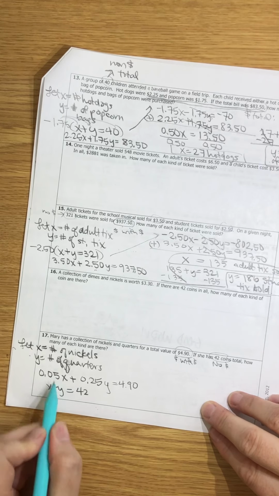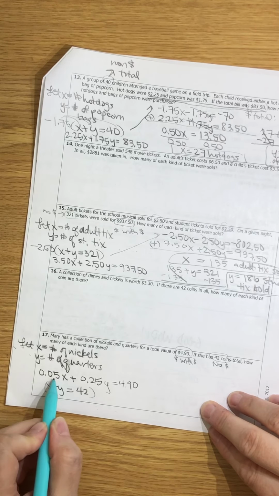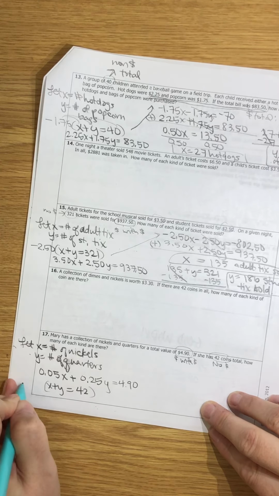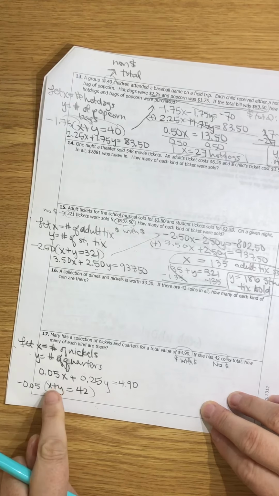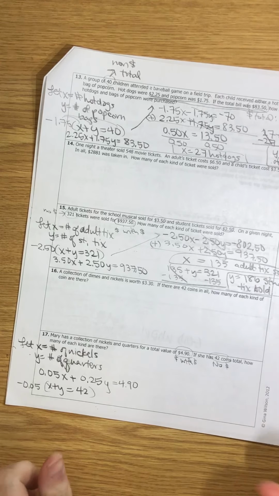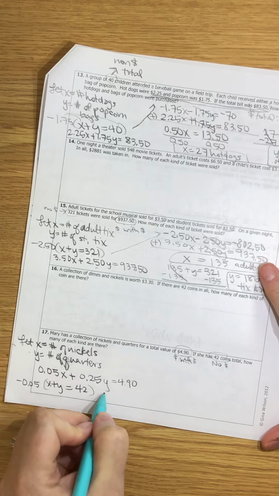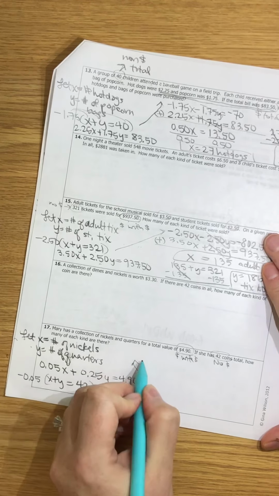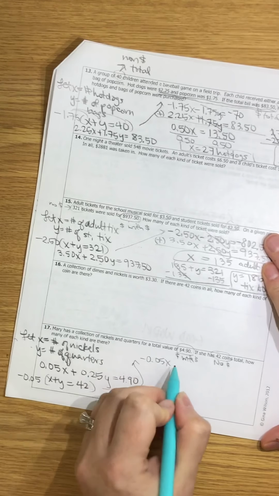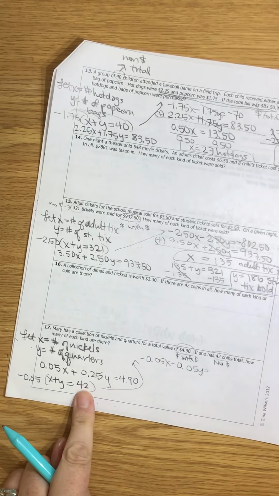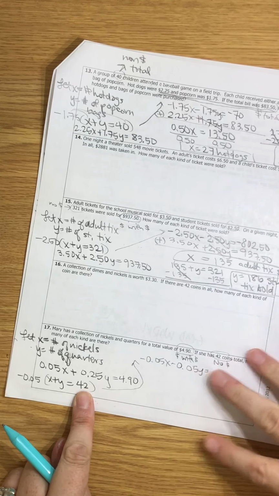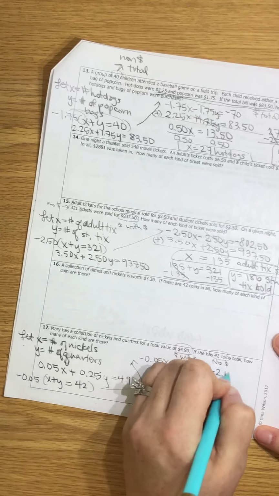Automatically, I'm just going to multiply the second equation by negative 0.05, because then the x's will eliminate. So I'm going to rewrite that up here. So I get negative 0.05x minus 0.05y, and then 42 times negative 0.05 is negative $2.10.